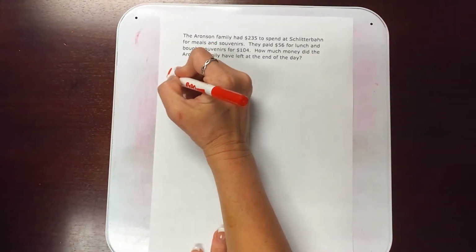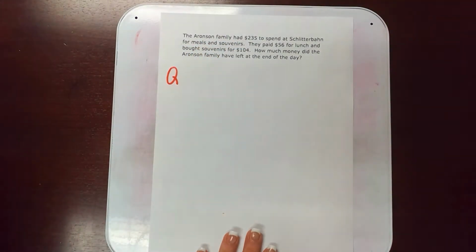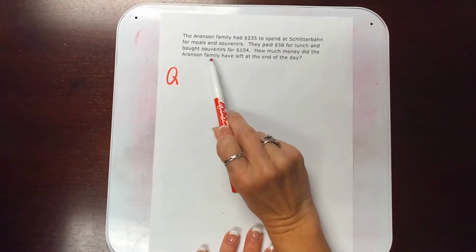When I read problems with students, when I'm modeling for students, I teach them to read the problem first. And then we go back and we talk about things like, well, have you ever been to Schlitterbahn? What's a souvenir? Have you ever bought souvenirs before? Can somebody tell me what the problem is talking about or saying? What situation are they in? I ask students those questions because I'm trying to help them build comprehension about what the problem means. Then after we do that, we start talking about QDPAC, and we go directly to the question sentence.